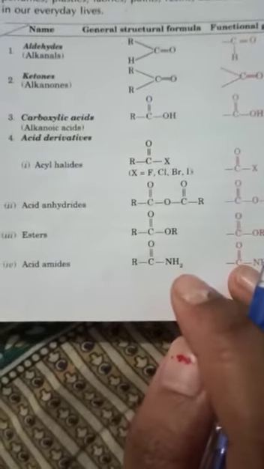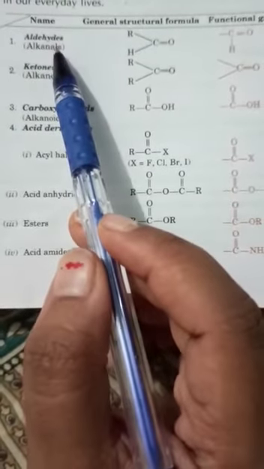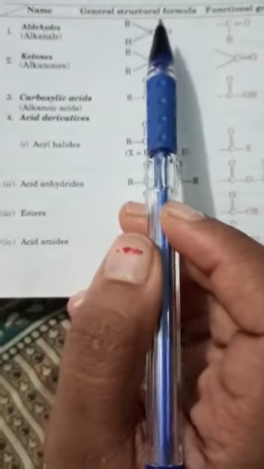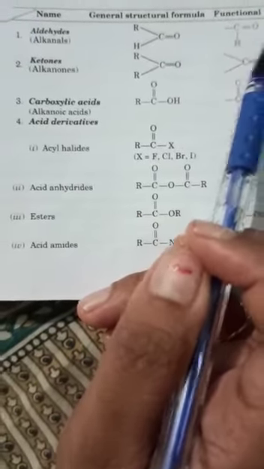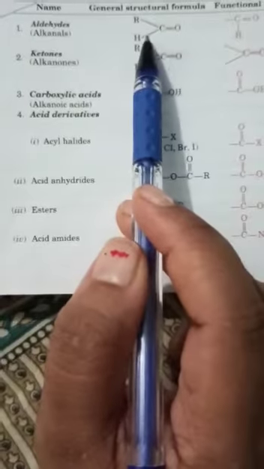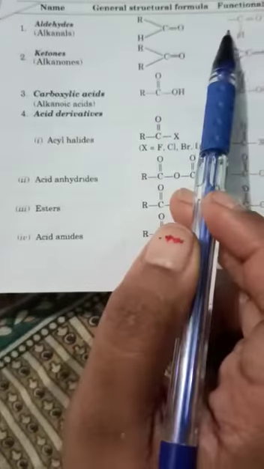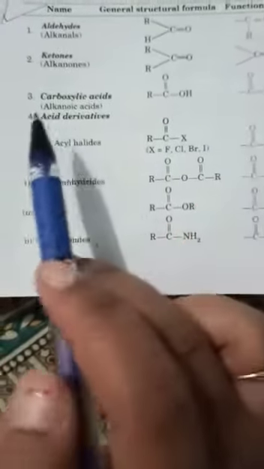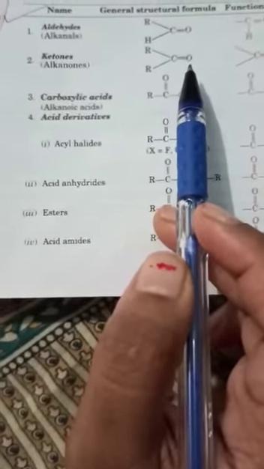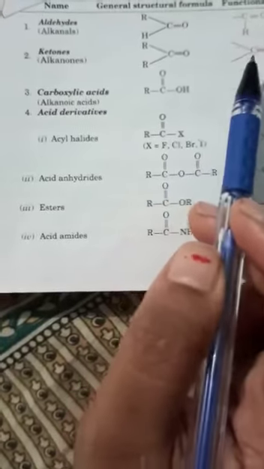In this table you can see the name of the group in the first column, then the general structural formula, and then the functional group. The first one is your aldehyde. In this case you can see that there is C=O, that is your carbonyl group, and the functional group here is CHO. Similarly, in the case of ketones, you also have the C=O group, that is your carbonyl group, and the functional group is CO.